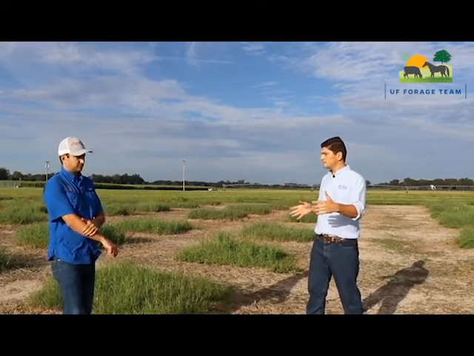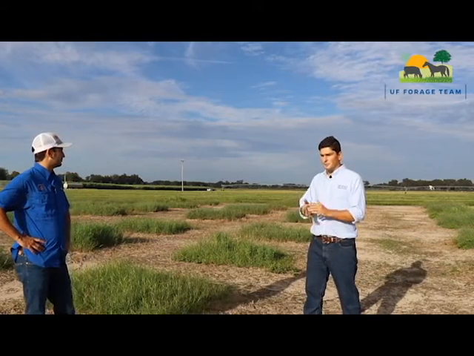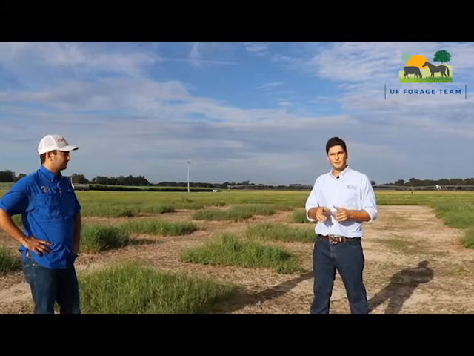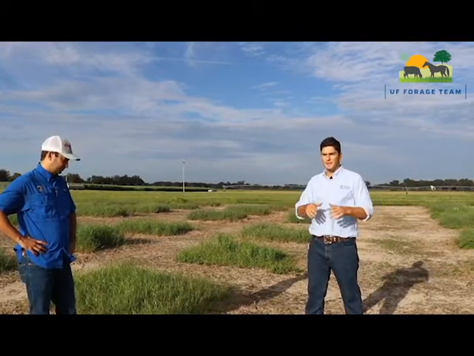Another important thing is what type of machinery you have, because, as Dr. Rios said, the Bermuda grass plots have to be mowed and also treated with herbicide frequently so we can control the expansion to other plots. So you need to account for what type of machinery you have to make it easy on the plot maintenance as well, not only on the planting but also on the plot maintenance.